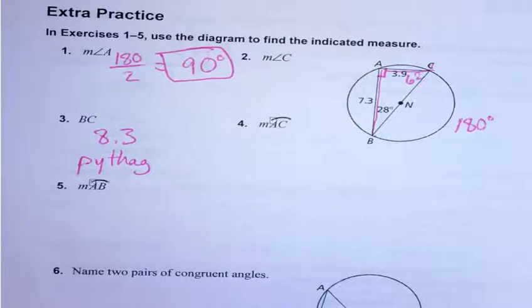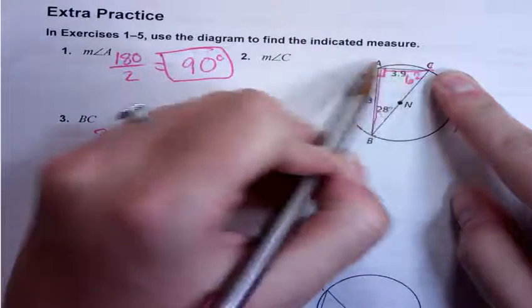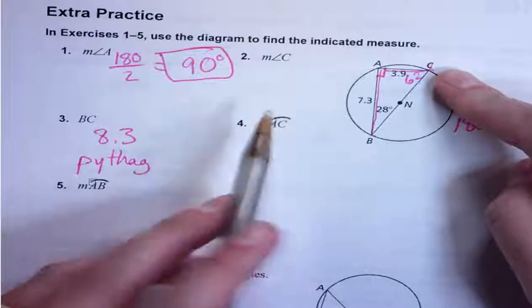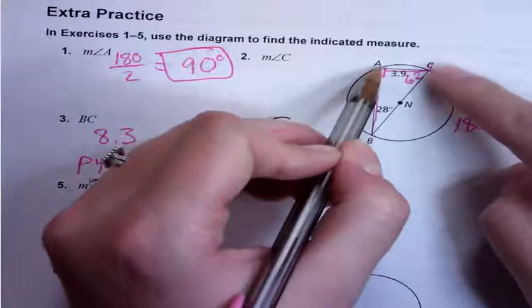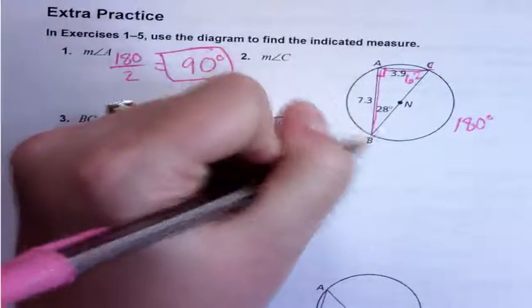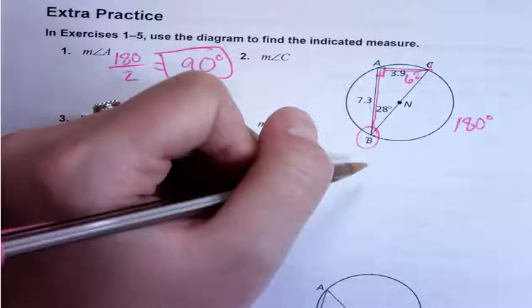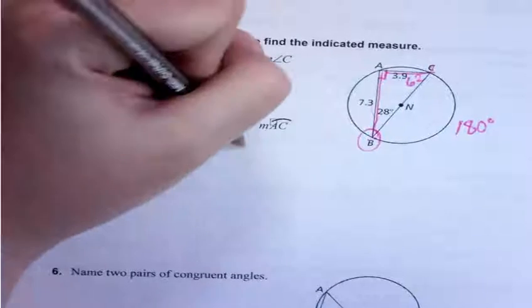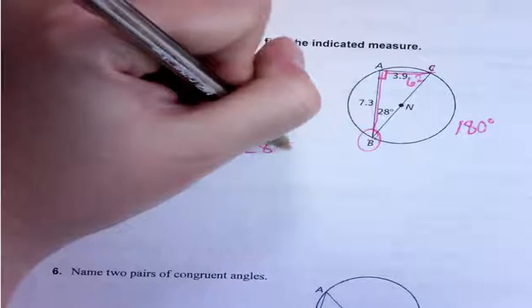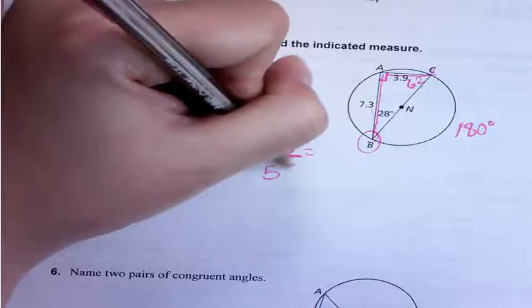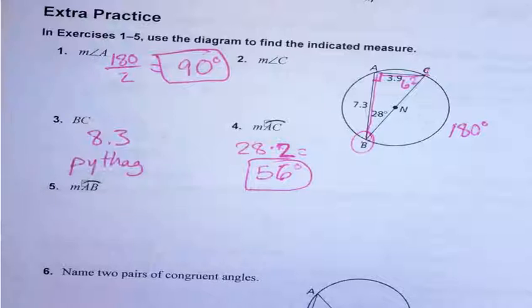Alright, now we need to figure out AC and AB. So first things first, you've got to look at AC and you've got to see which angle is the inscribed angle that opens up to it. So AC, if you follow that back to the angle, B opens up to it. B is 28 degrees. So you have to double B to get the arc. 28 times 2 is 56 degrees.